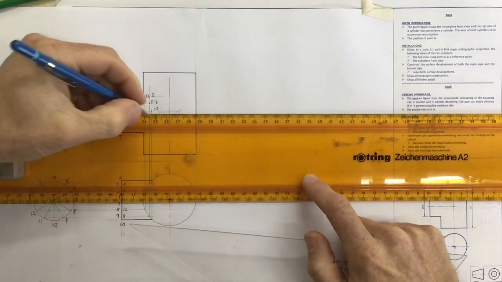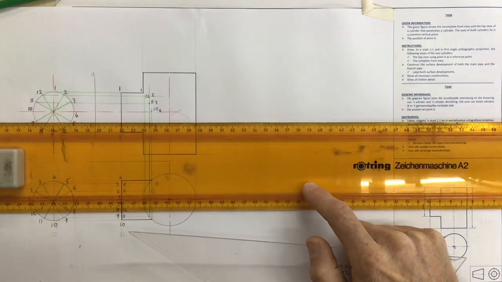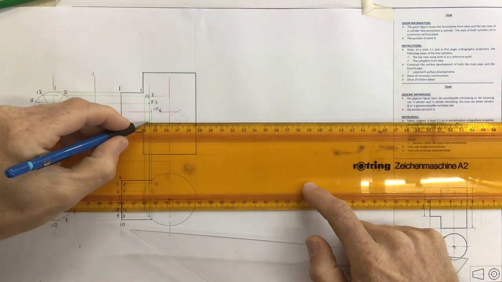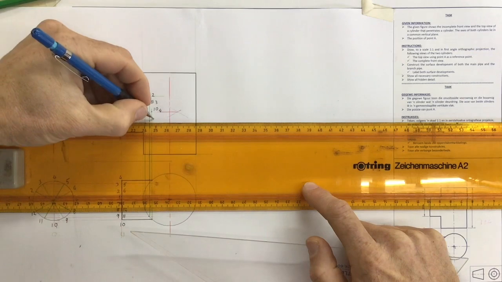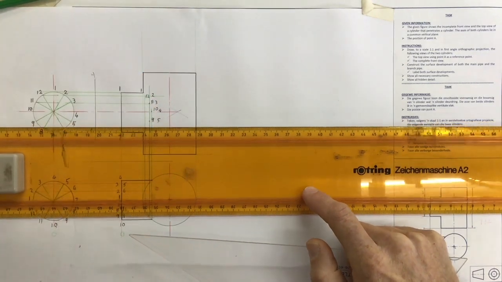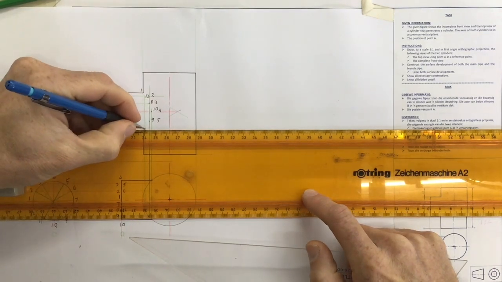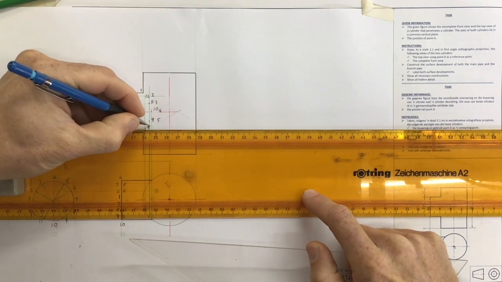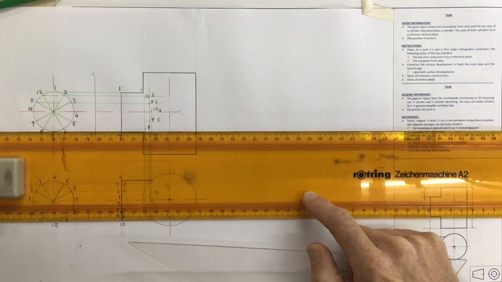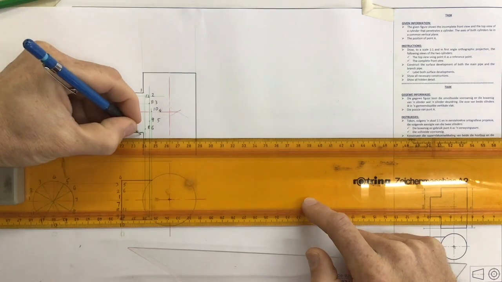Number 4 is on the other side of number 10. Number 5 and number 9. Okay, so I've got number 9 over here. There's number 9 and number 5. Please remember to label these. Number 8 will be over there, number 8, and number 6. And number 7 is touching over there.